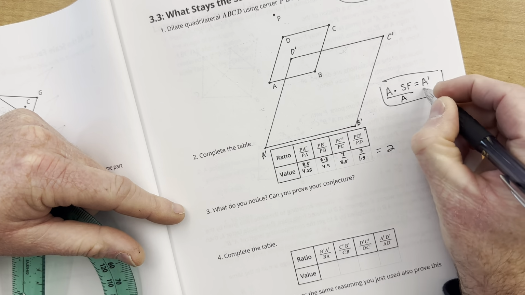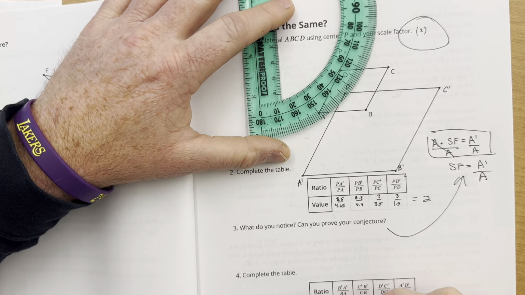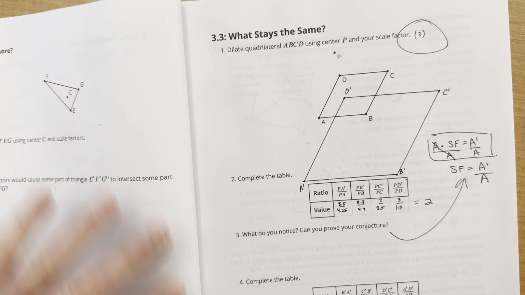All right, can you prove your conjecture? Boom, up here. Complete the table. BA prime is 6. BA is 3. CB prime is 6. I'll bet you CB is 3. Yep. Let's go DC prime. What do you want to bet? 6. Yep. 6 over 3 and 6. They're all 6 over 3. It also equals 2.